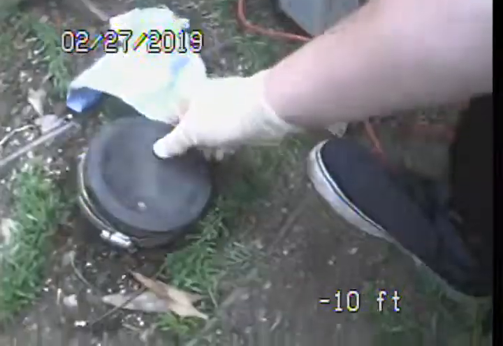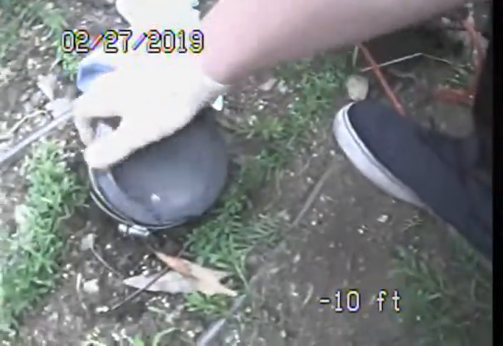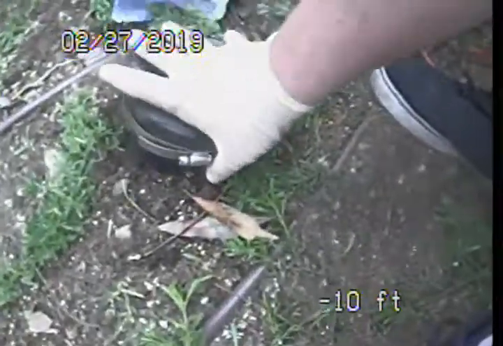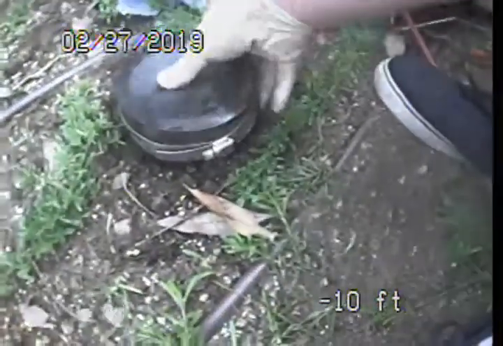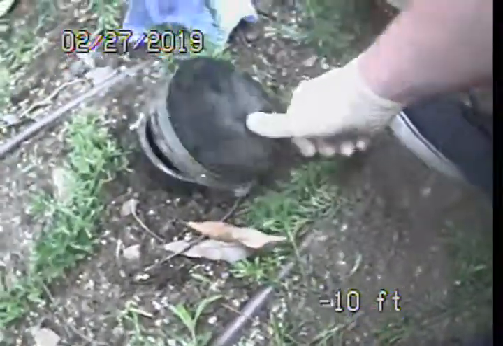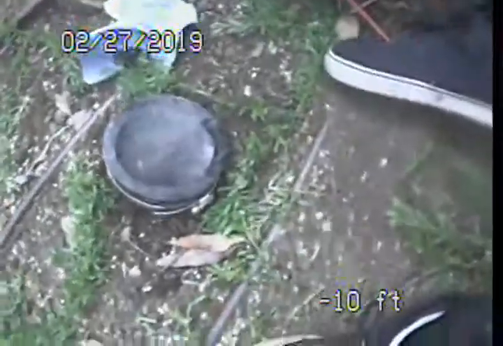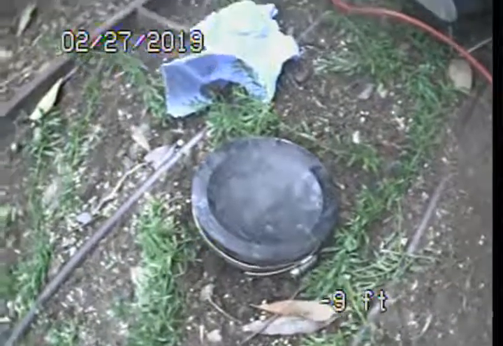So we're going to be pulling out of this clean out here pretty shortly. Alright, so I'll show you the access that we used today, and then we're going to go ahead and reset the camera, and I'm going to go ahead and shoot the rest of the video from the other clean out. Alright, so I'll get that on in just a second. So this is the clean out that we accessed today, so we're going to go ahead and reset and then shoot the next part of the video.